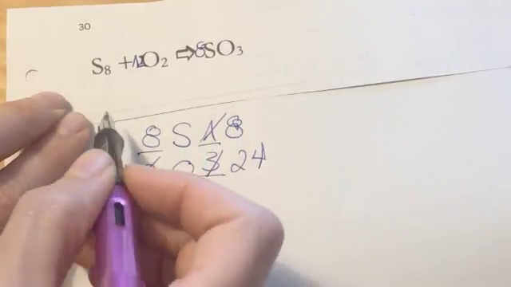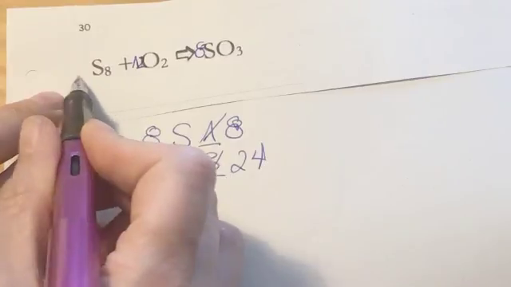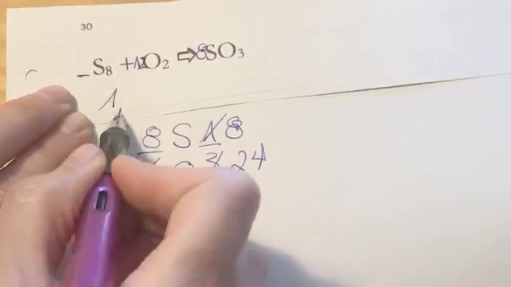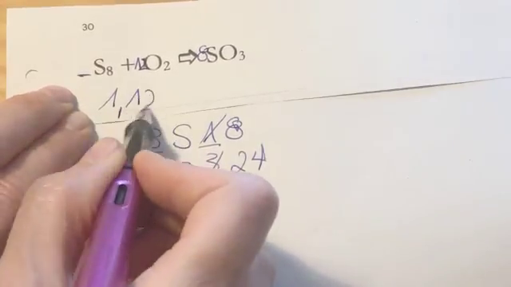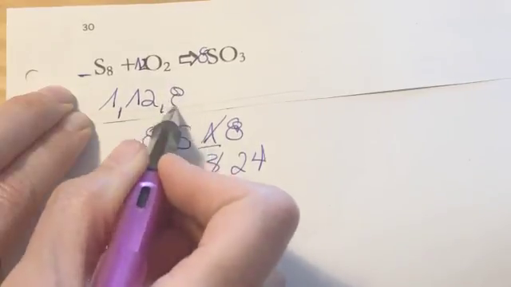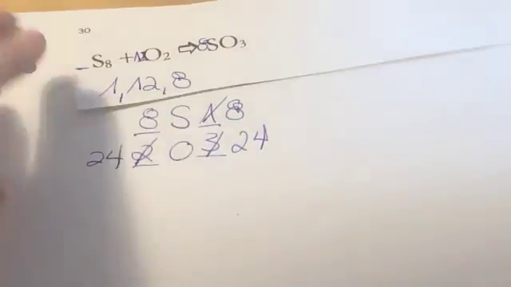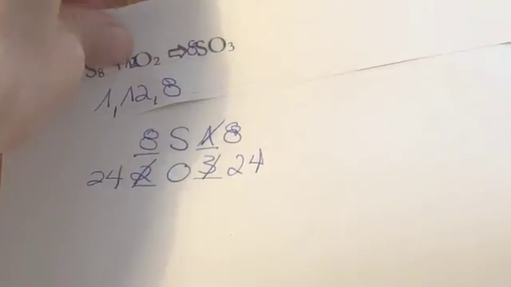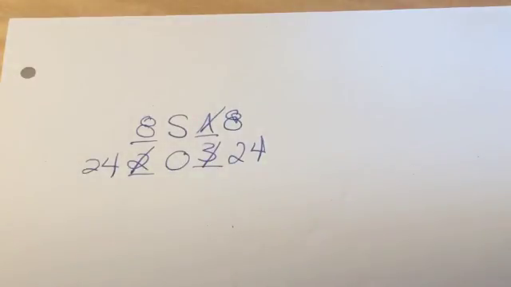So if I was to ask you about the coefficients on here, there's an imaginary 1, so this would be 1, this would be 12, and this would be 8. So those are the balanced equations, and if you went ahead and tried the challenge questions, go ahead and watch the other video, and hopefully we can answer some questions for you. Enjoy.